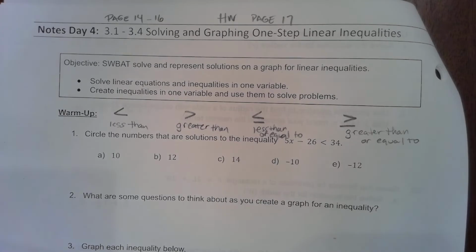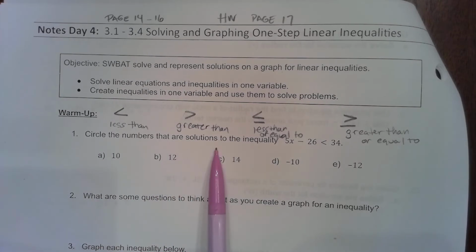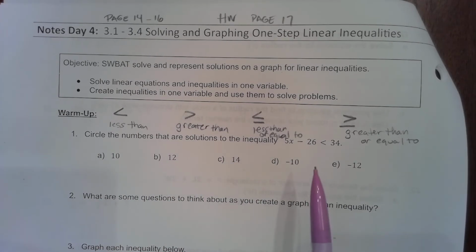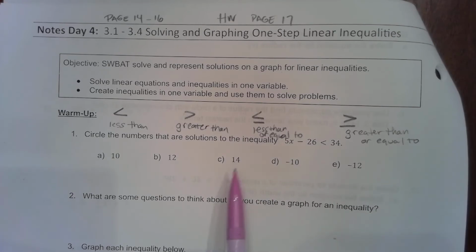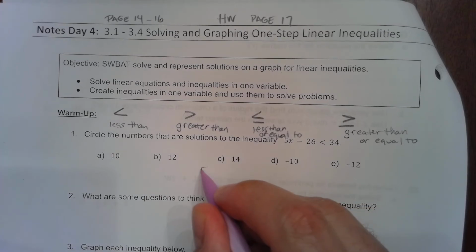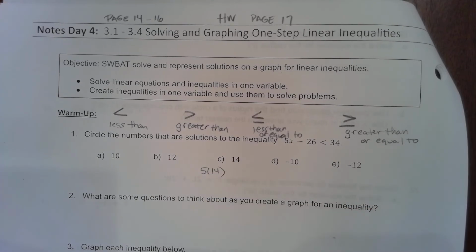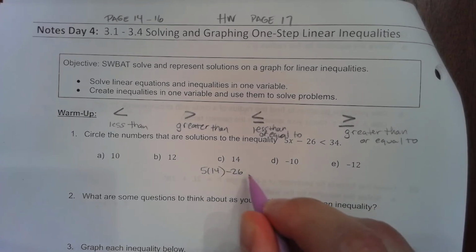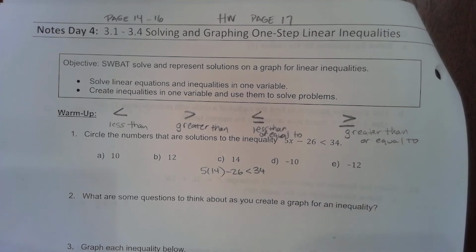In the warm-up, exercise 1 says circle numbers that are solutions to the inequality. So you want to circle any number that makes the statement true. Pick any number from this list. I'm just going to start with 14. Plug in the number 14 and evaluate it using order of operations. Every time you plug a number in, you're going to put it inside of parentheses, and then you respect order of operations. 5 times 10 is 50.